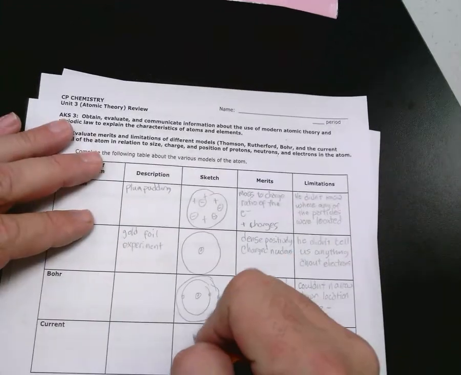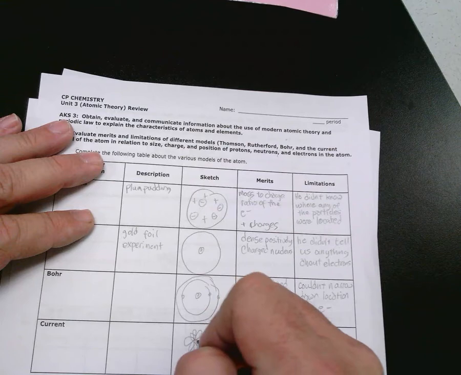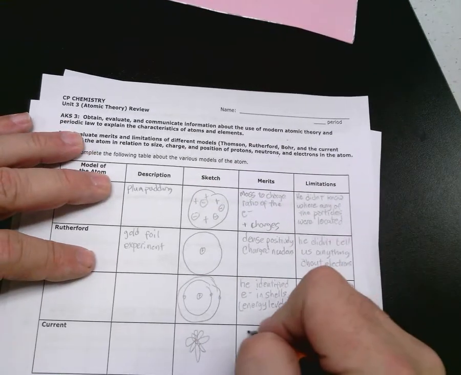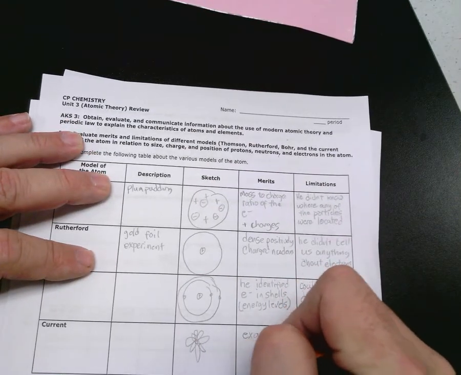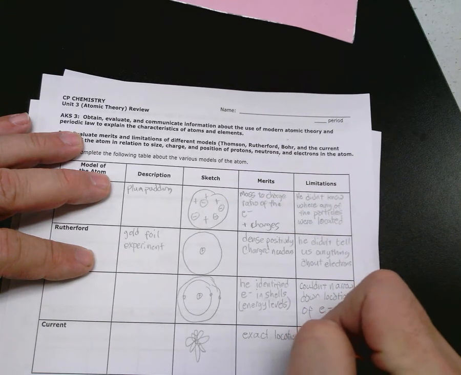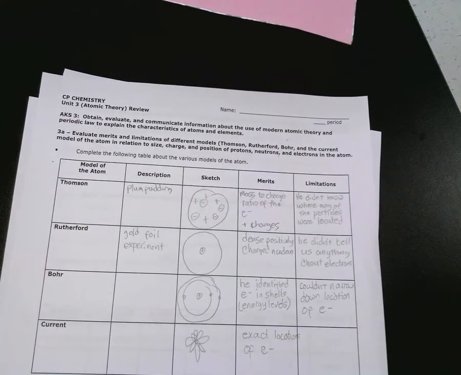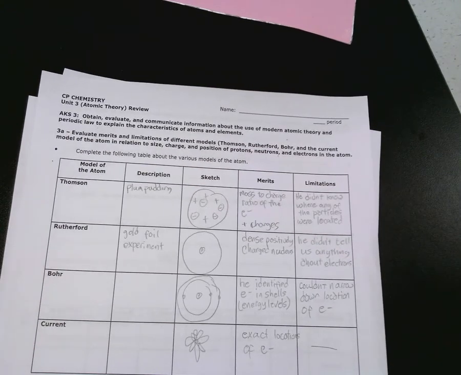And then we had our current view, which is based on probability. Merits, exact locations of electrons. Yeah. And we don't know the limitations of our own model yet right now.